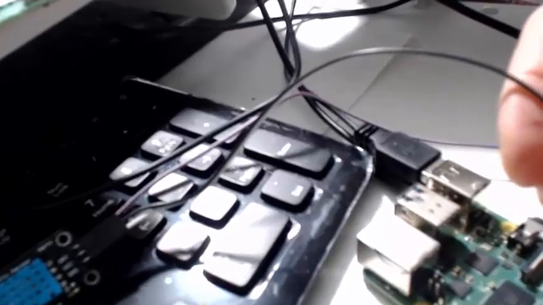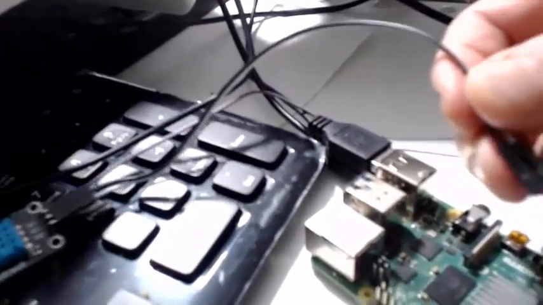From top, second and third, that is 5 volts and ground, right? So the black one goes to the top and like this. So I can make this black and white here. And then this purple one, GPIO pin number 4, which is pin 7.